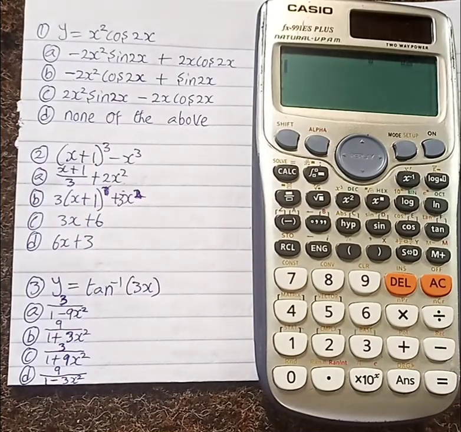Okay, friends, welcome to another edition of the calculator class. In today's video, it's going to be a continuation of the calculator class on how to solve first derivatives using the scientific calculator. But today, we are going to be solving trigonometric questions on first derivatives using the scientific calculator.